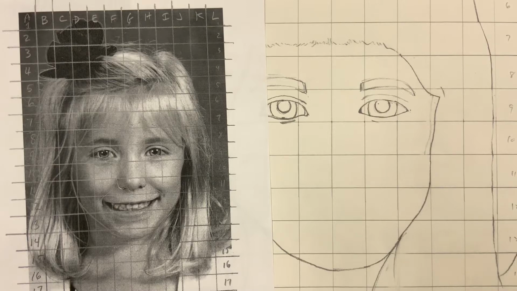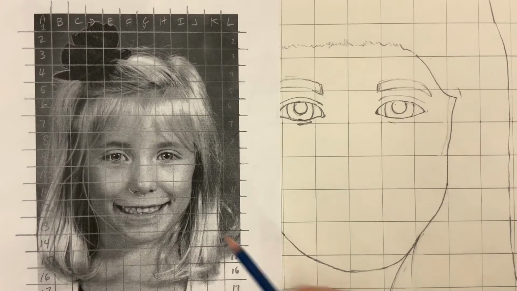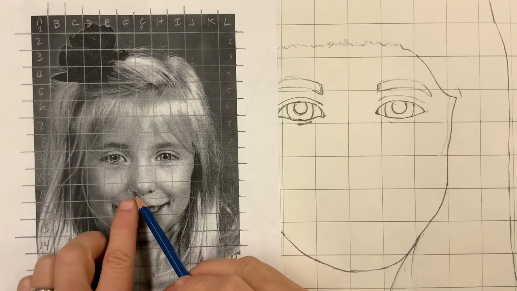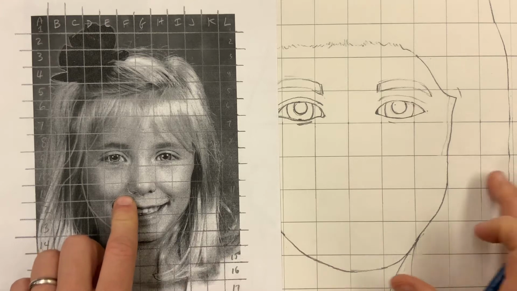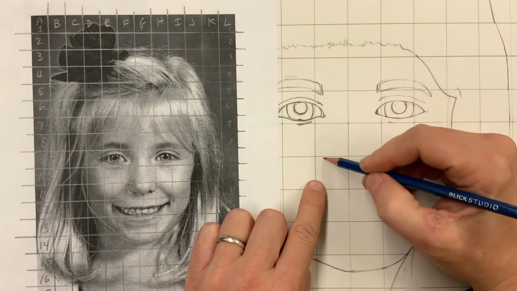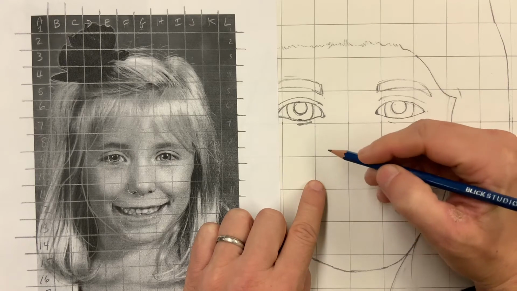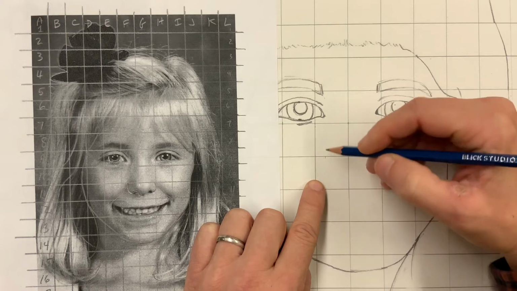We're using an HB pencil, okay? And what I'm looking to do here is find what square my nose begins in. I see that that's 11F. I'm finding 11F, and I want to find where that nostril enters. And I see that that's just to the left of center at the top of this grid line.